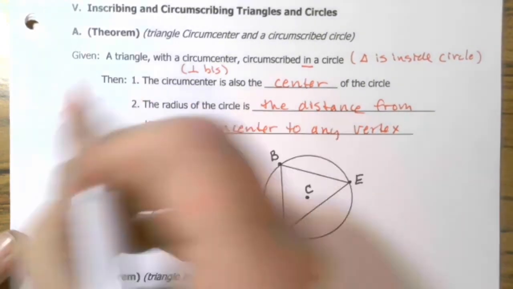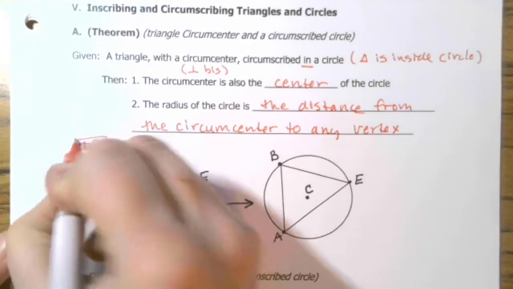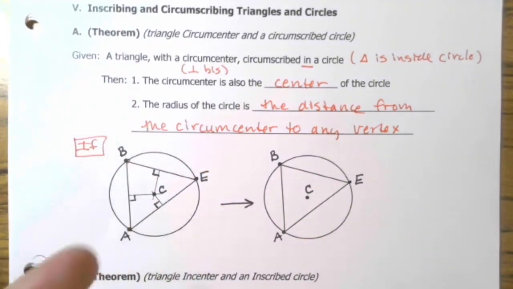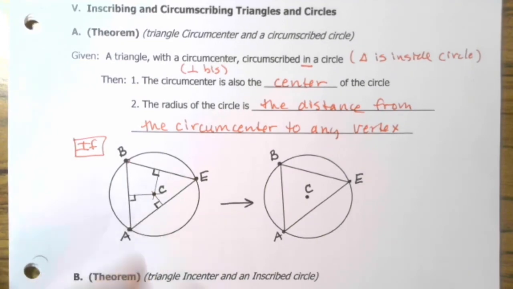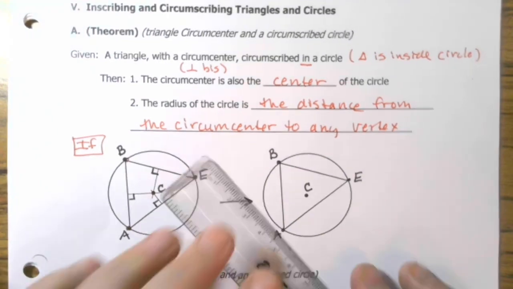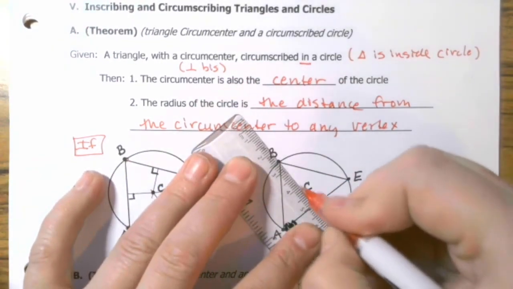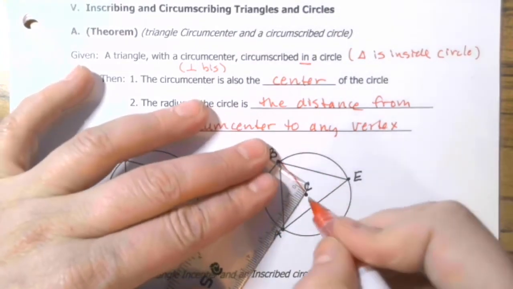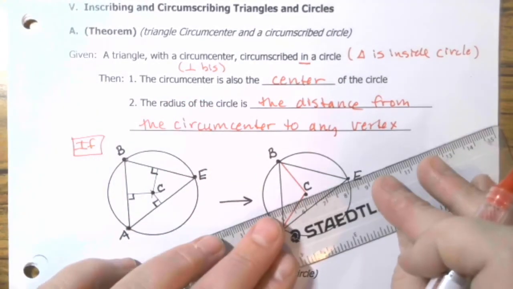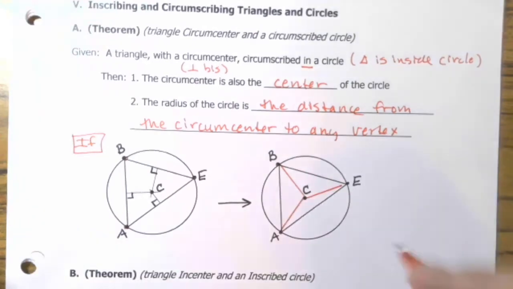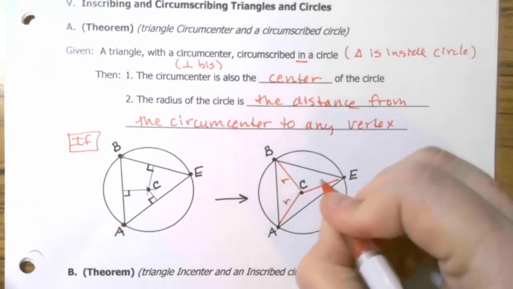Okay, so here's our if: if the triangle is inscribed in the circle, then I can draw lines from C to each of the vertices, and no matter which vertex I pick, that's going to be the radius of the circle.